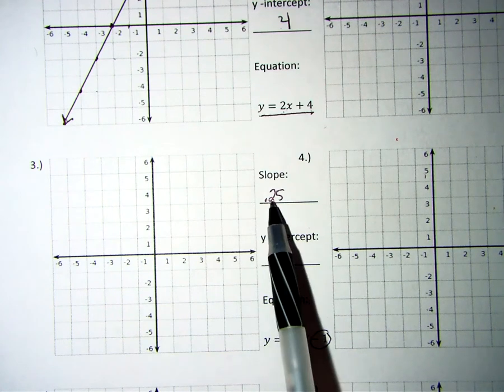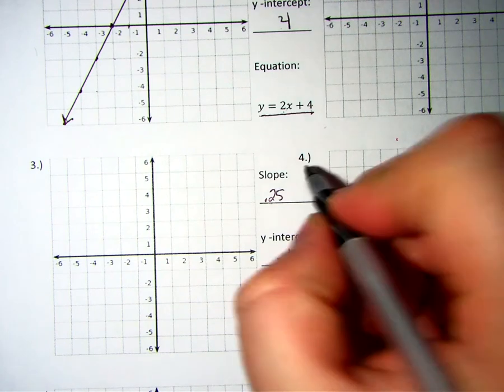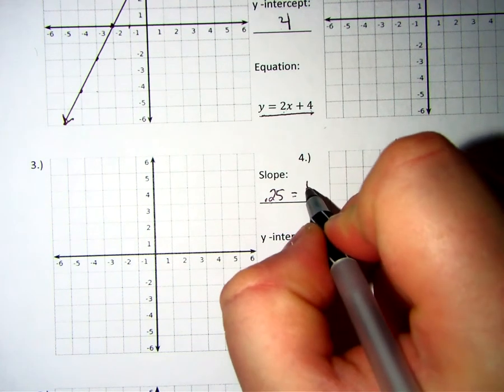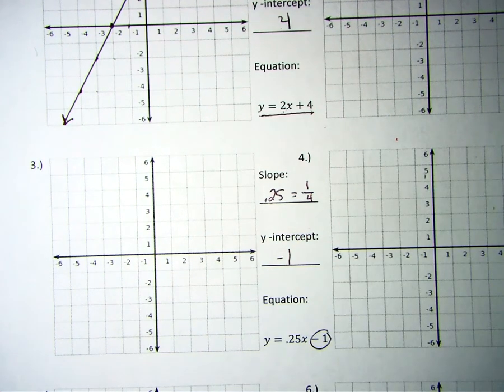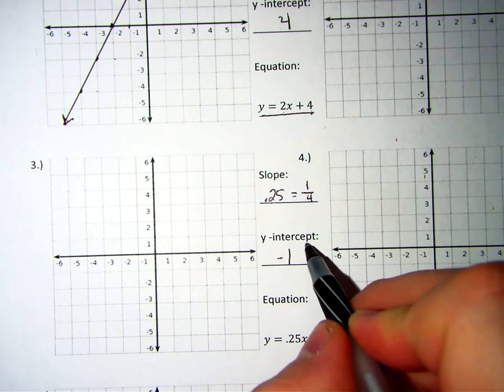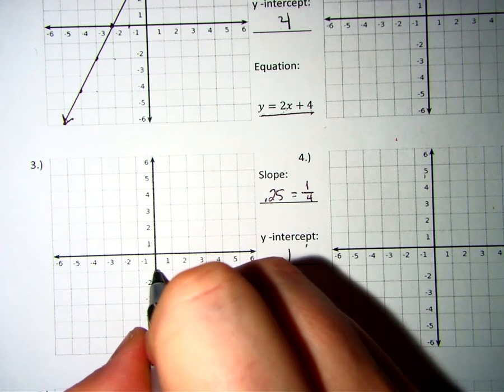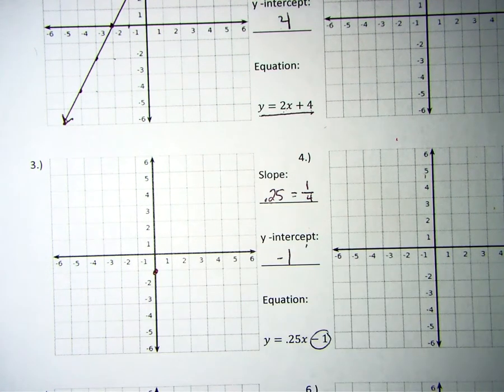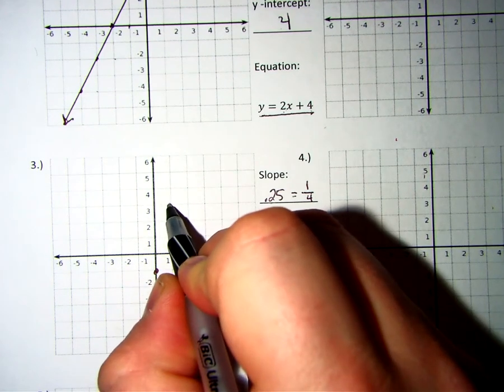But if I leave it in fraction form, then I'm saying that as I increase 0.25 of a unit, I'm moving to the right 1 unit. Well, that's going to be equivalent to moving up 1 unit over 4 units, which is 1/4. So we need to find our starting point. Our starting point is going to be our y-intercept, which is our b. So we're looking for our beginning, which is negative 1. And I will increase 1, 2, 3, 4 over 1.